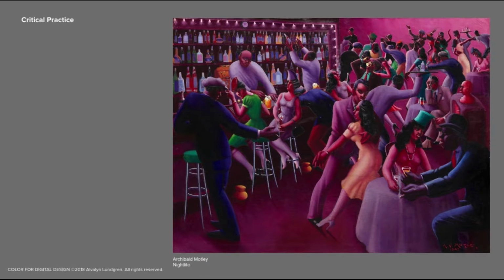Here's another image, a nightclub scene. It has a sense of activity with how the value pattern is laid out. There's a certain rhythm to all the bottles that are on the shelves. And then there is a certain rhythm that's similar to where all the people are positioned. We get a strong sense of activity and noise.